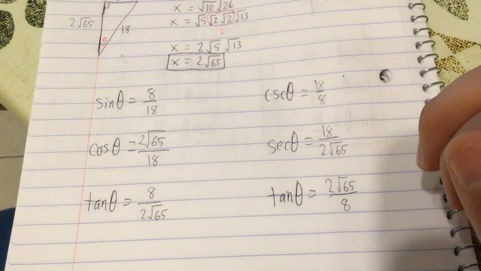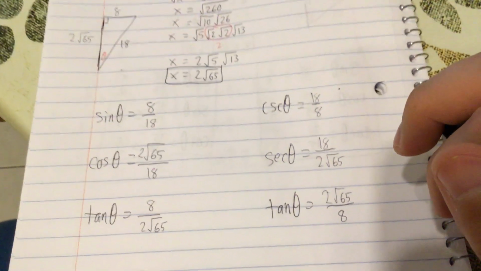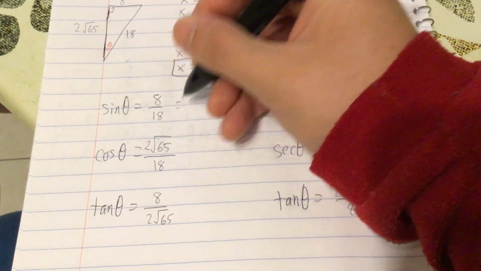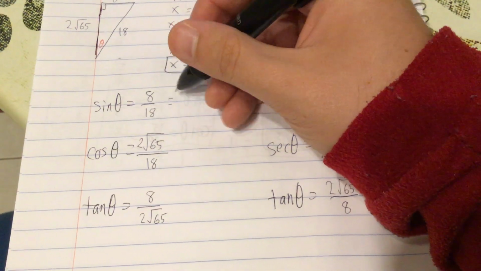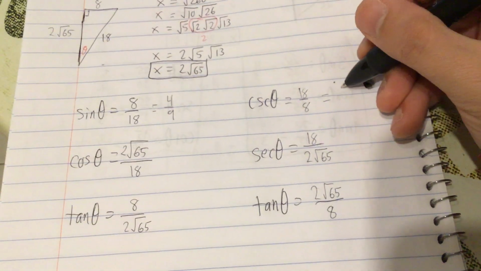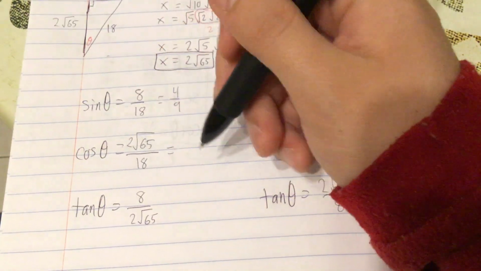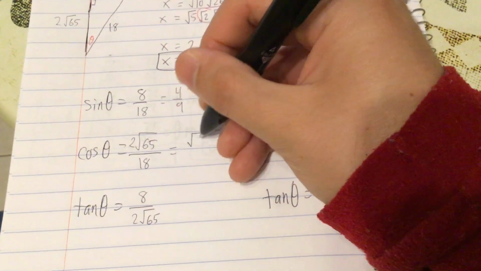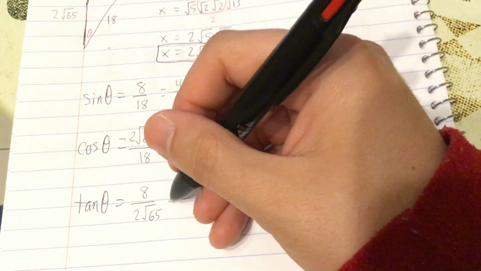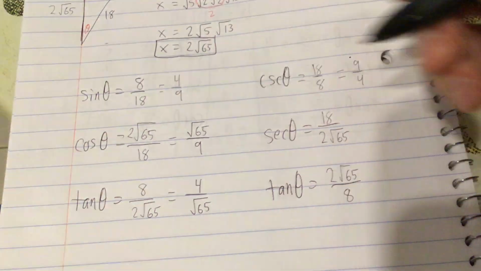If this is comfortable for you, feel free. You don't have to do anything more. I'm impressed. You're fantastic. You're awesome. You're amazing. But if you wanna get a little bit more advanced, go ahead and simplify the following fractions. If I can divide the top and bottom by 2, that'd be 4/9, therefore making the cosecant 9/4. 2 and 18 can simplify to become 1/9, so this becomes radical 65 over 9. 8 over 2 becomes 4 over 1, or 4 over 1 times the square root of 65.